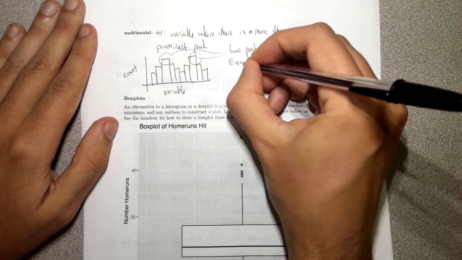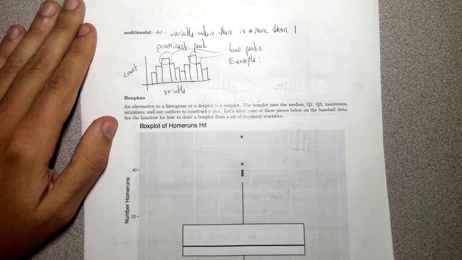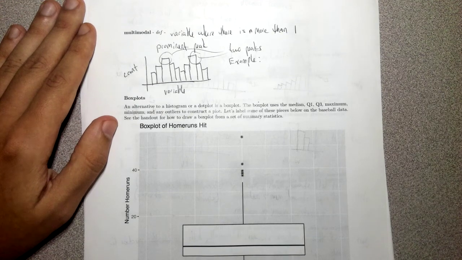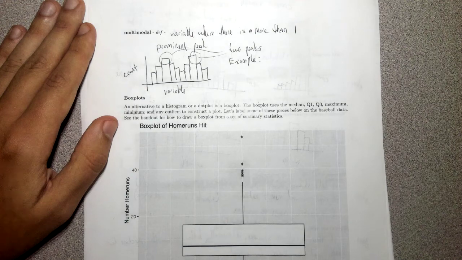You could think about examples where this would actually show up. Go ahead and pause the video and think about what's a variable that might have two different prominent peaks.